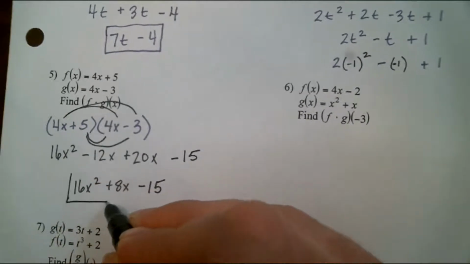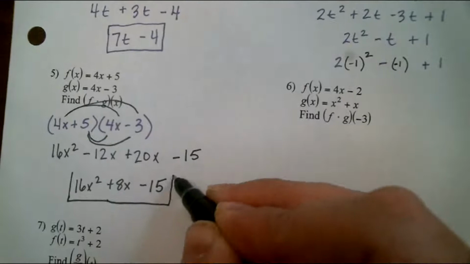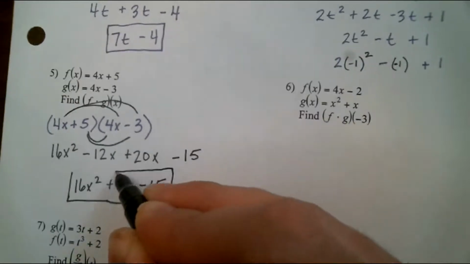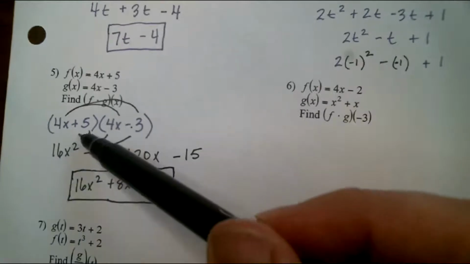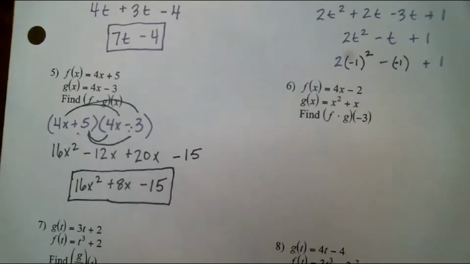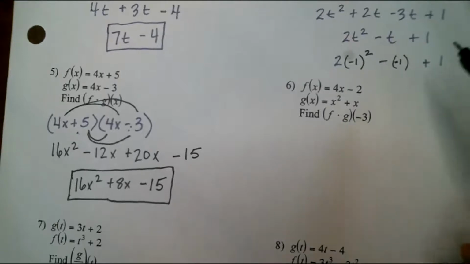And we don't have to factor it. We don't have to do anything like that. It's just saying multiply those two together. If we factored it, it would take us right back to this right here. Okay? So that's all it's looking for. Multiply those two. Okay? Going to the next one.